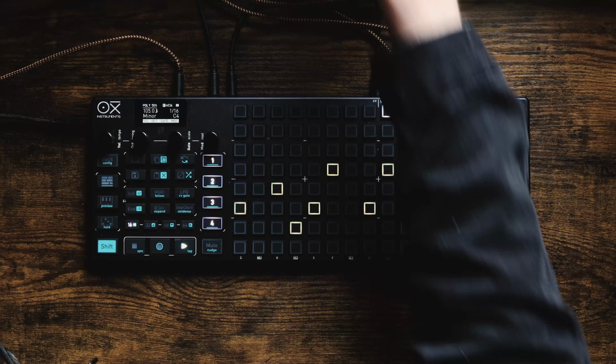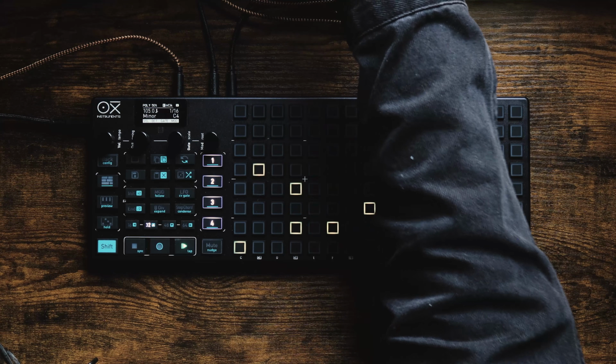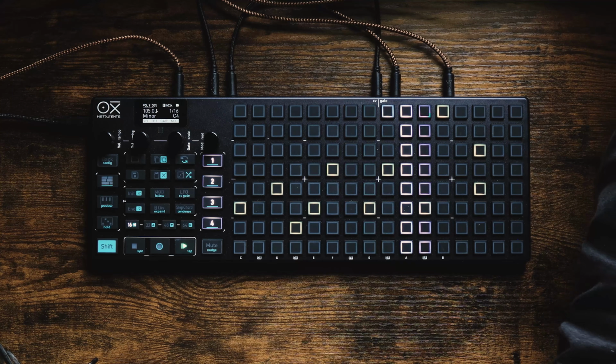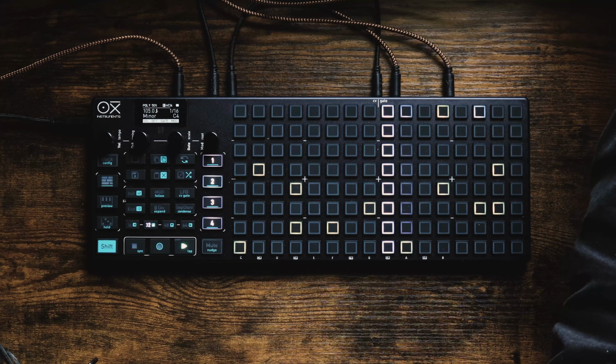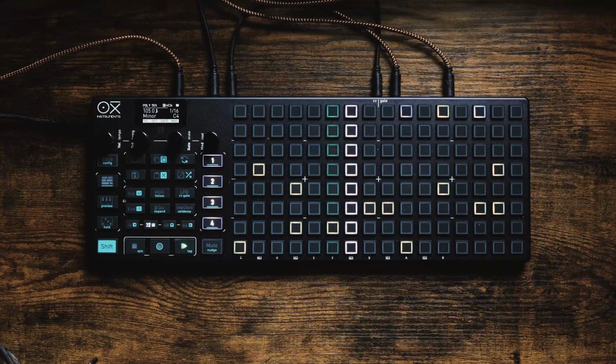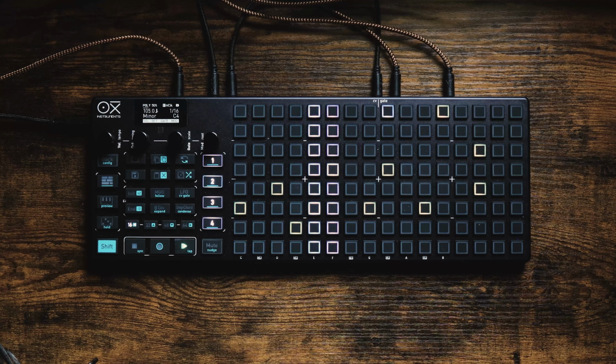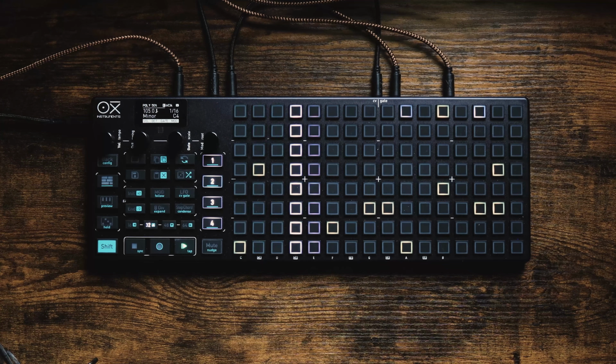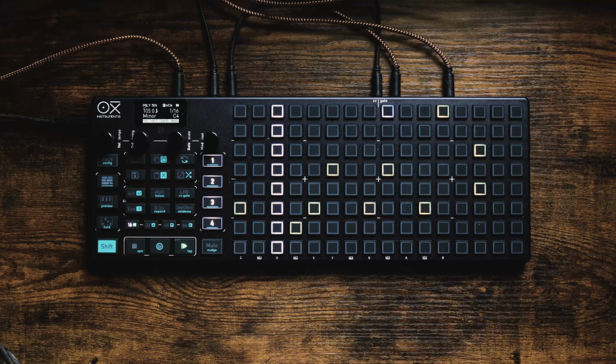I like that. So yeah, I've missed out loads of stuff here, but I just wanted to give you a very basic overview of how this works.